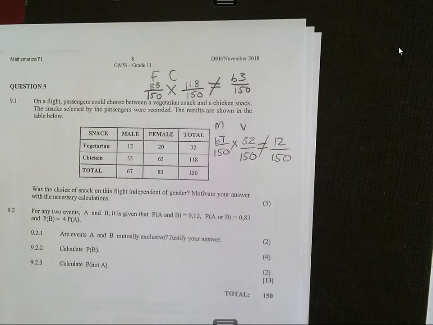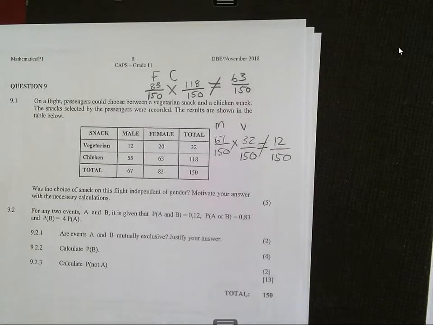Okay, when you are done copying, I want you to quickly try 9.2 yourself. Try it yourself. So they are saying for any two events A and B, it is given that the probability of A and B, that's telling you something, ne? A and B is equal to 0.12. The probability of A or B is equal to 0.83. And the probability of B is equal to 4 times the probability of A. Are the events A and B mutually exclusive?